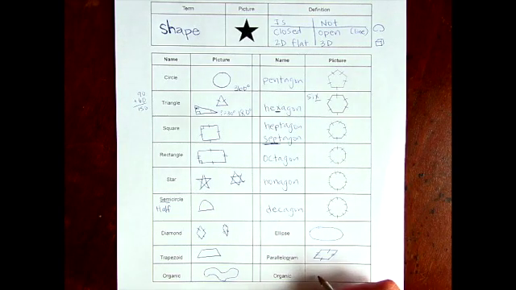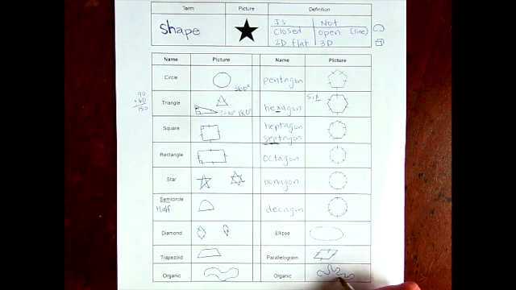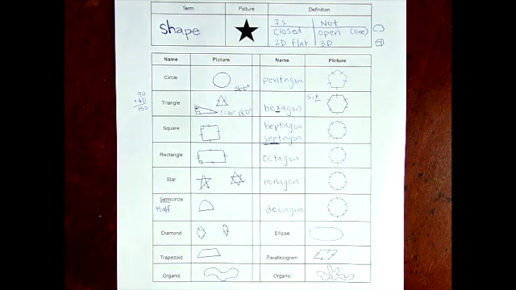And then organic, I just put 2 on there because there's any number of strange things you could draw that don't follow the regular rules above. So just draw 2 of those so that you know that there's not one specific organic shape.